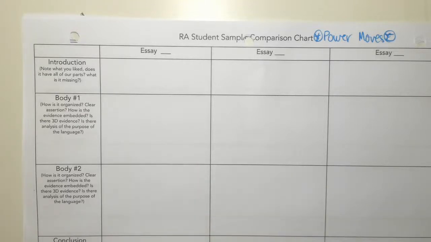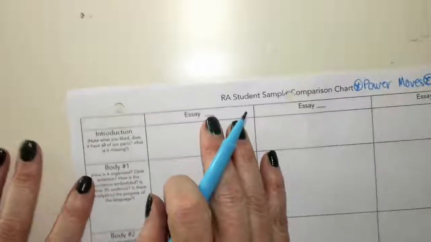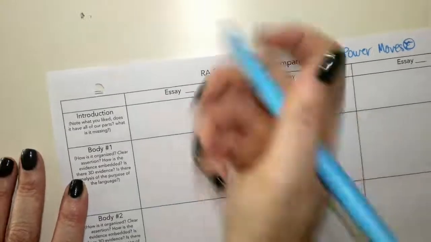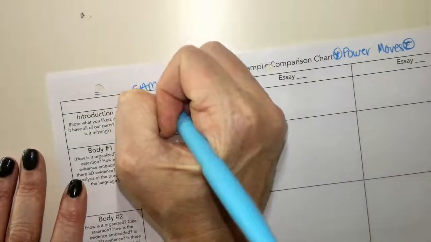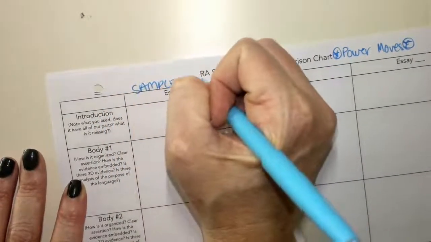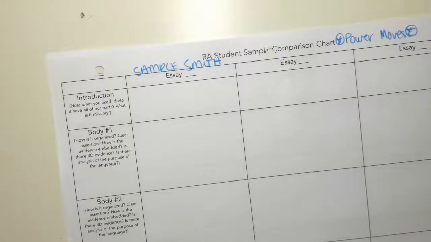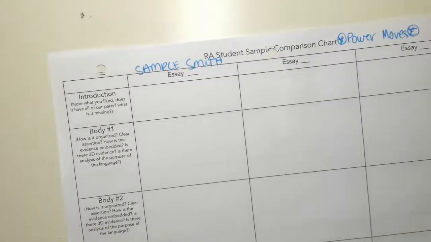So the ones that you have tonight, I have them lettered A through D, but right now I didn't letter this one. So this is just going to be Sample Smith. And this one that we picked up, I've already scored it for you. The ones tonight will not have a score. You're going to have to figure out the score tonight. So I've already scored this one for you.